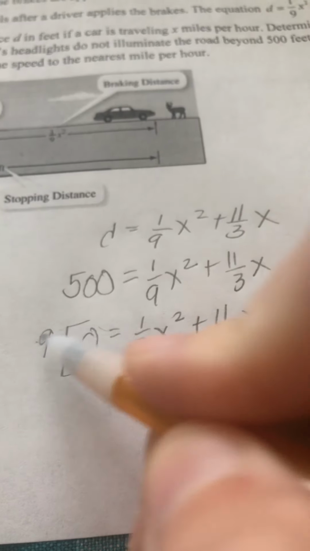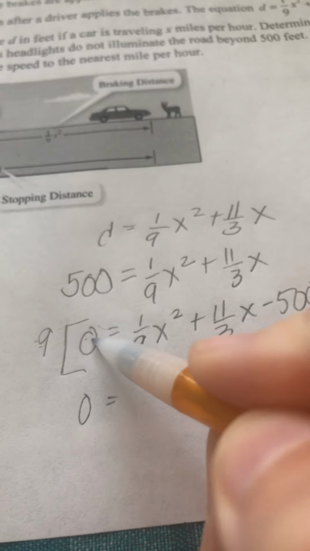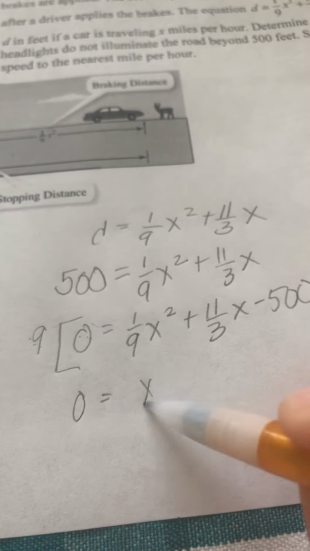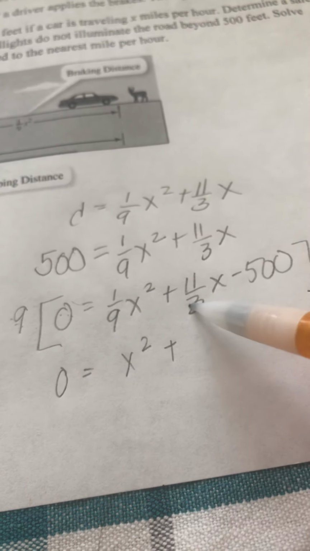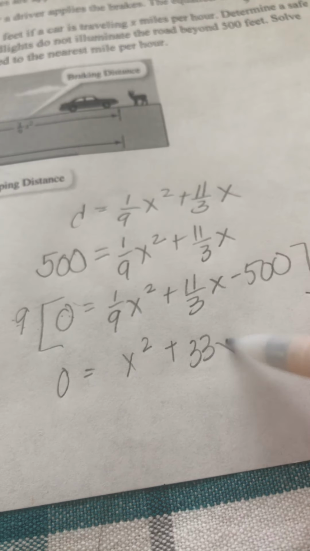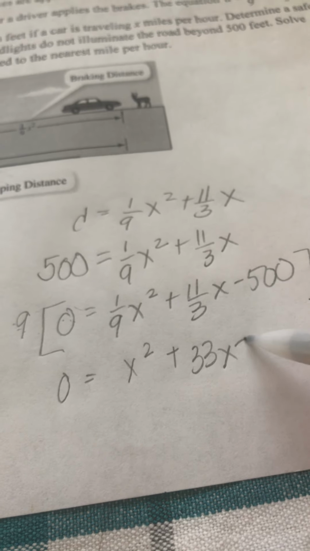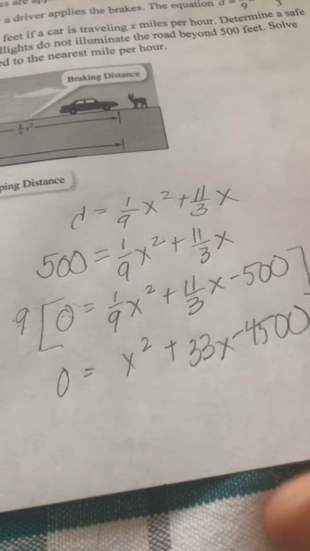And really, you're even multiplying that by 9. It's just that it's 0. So if I multiply that by 9, it's 0. If I multiply this by 9, it's just x squared. If I multiply this by 9, I get 33x. And if I multiply that by 9, it has to be everything, y'all. You cannot just multiply a few things by 9. It has to be everything.